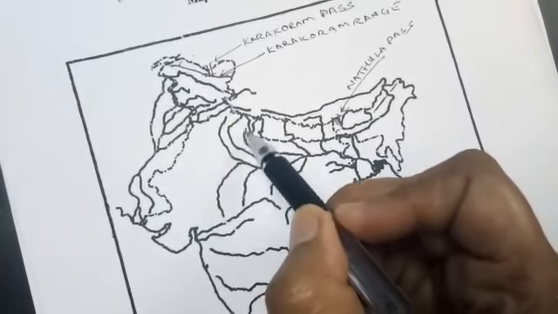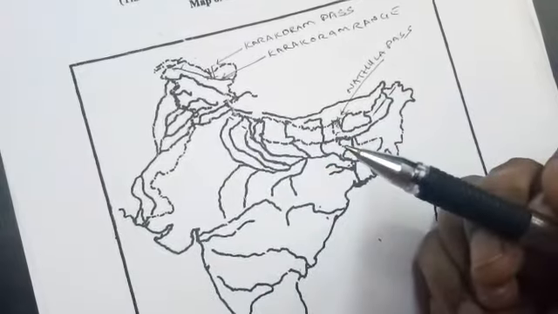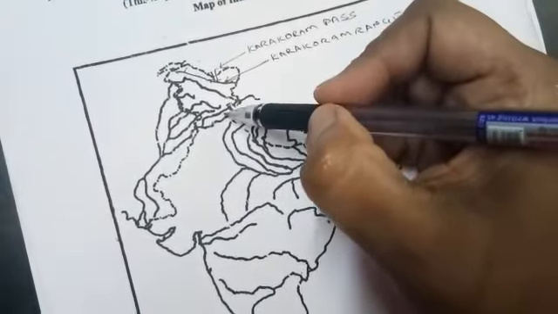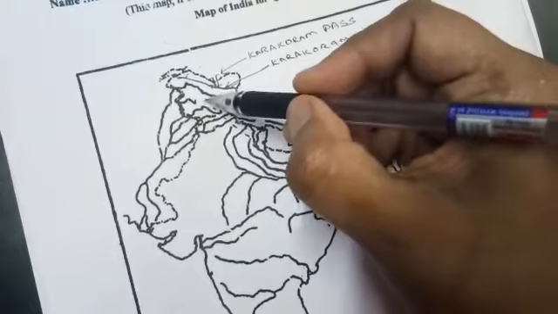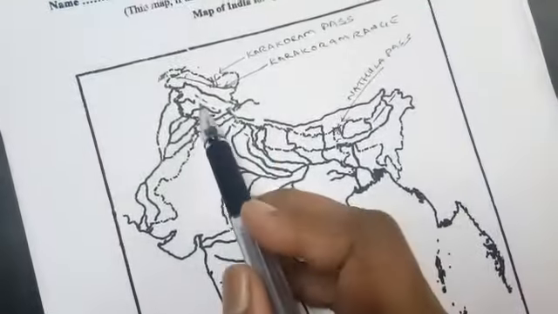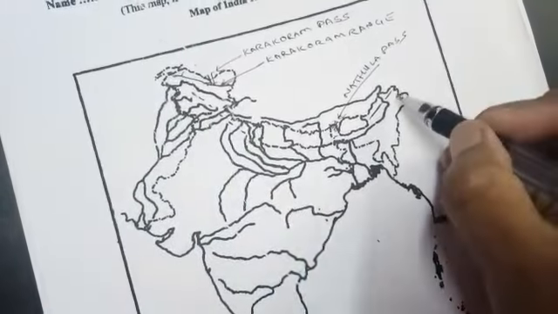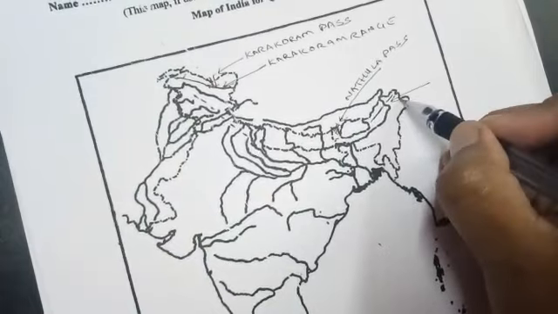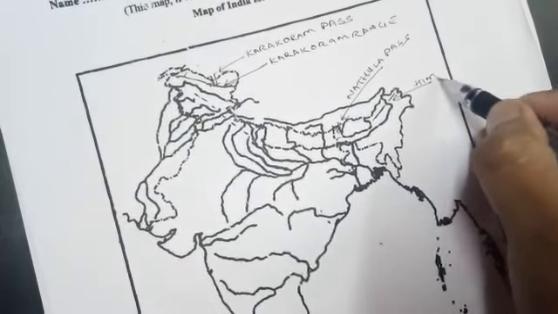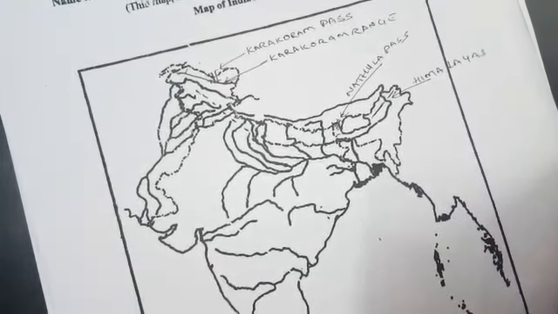This is Gomti river. Make one line here. Another line here on Ganga. Then cut this. Go up like this till here. So it should look like a curve. Like this. And label at only one place. Himalayas.